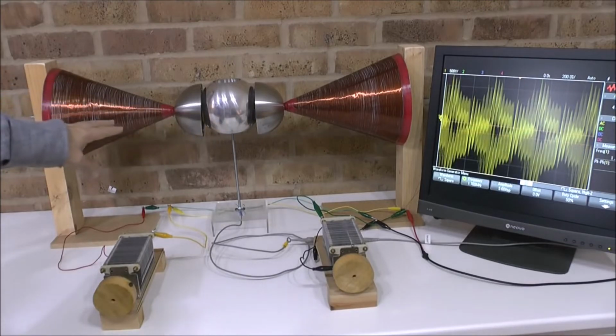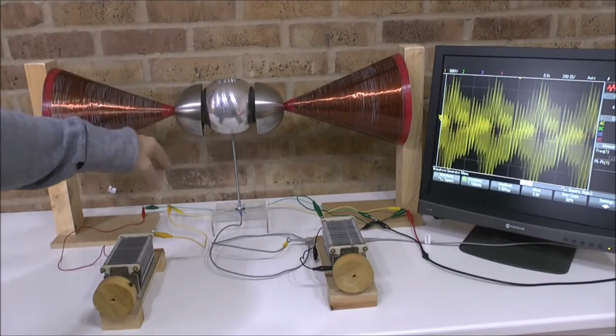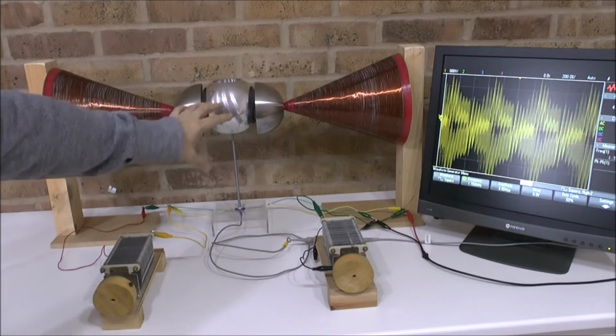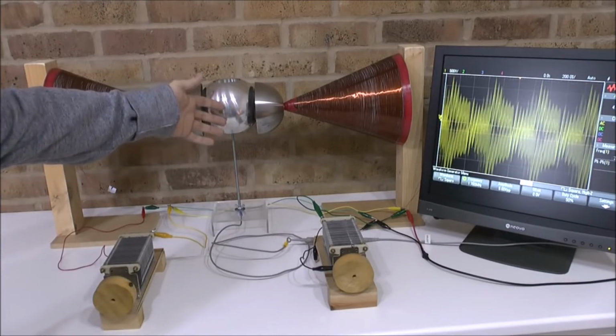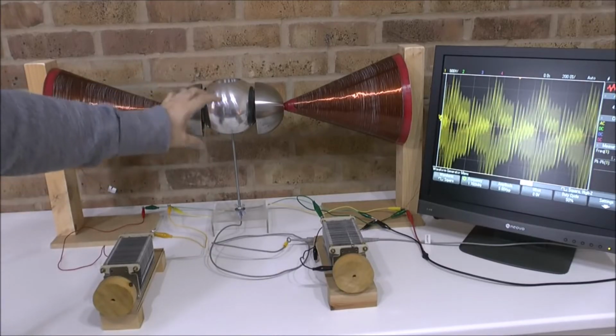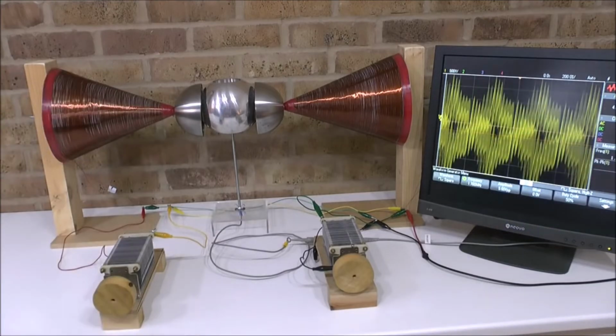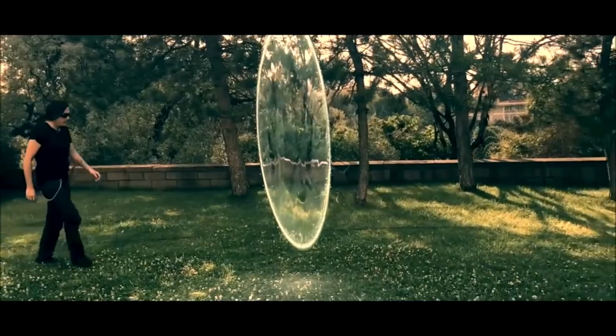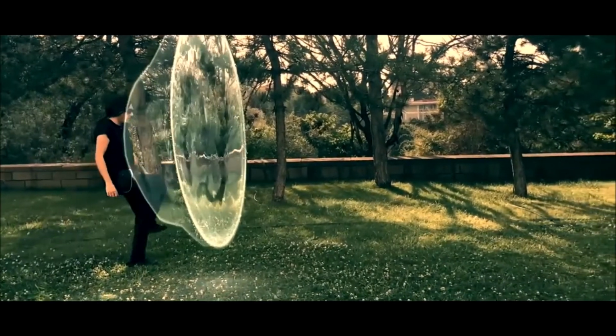This is the type of scalar field that was utilized in the Philadelphia experiment and many other different strange ways, taking us into a new dimension of time and space, being able to measure that energy and utilize it, and being able to open up a portal, maybe eventually we could step through.